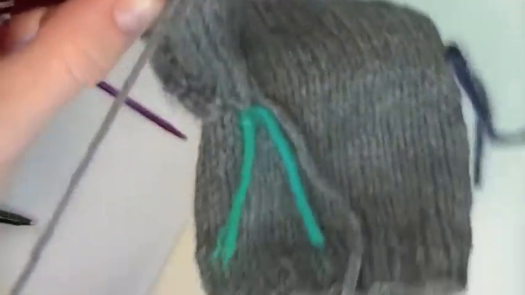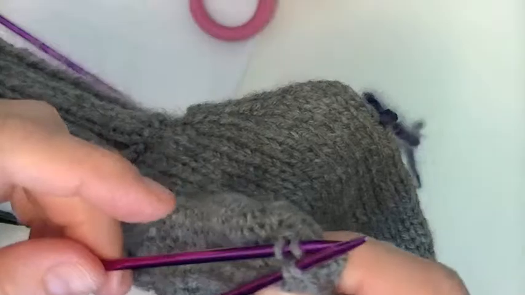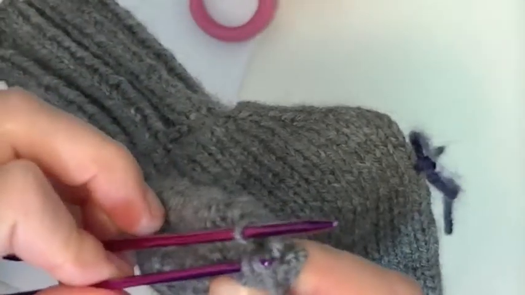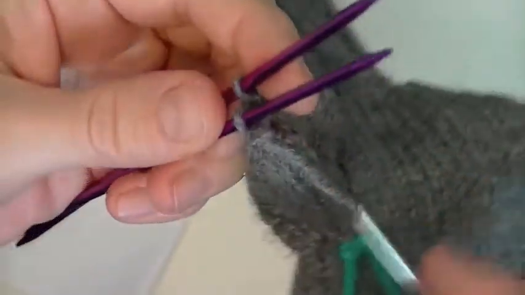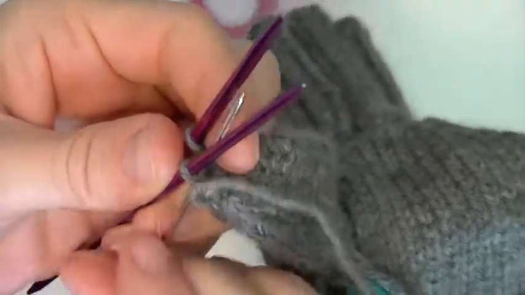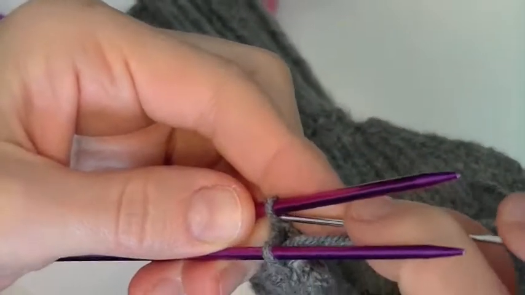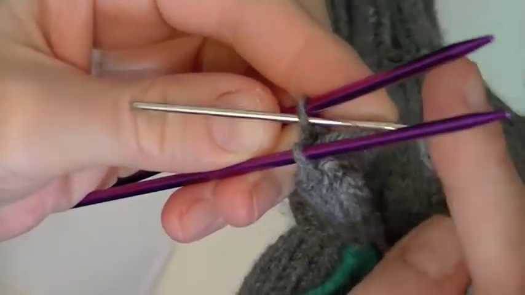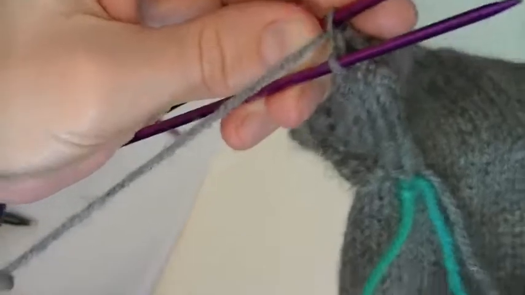I've come to the last 2 stitches. What I want to do here on the last 2 to secure it, insert knitwise on the stitch closest to you. Insert purlwise on the stitch furthest away from you.